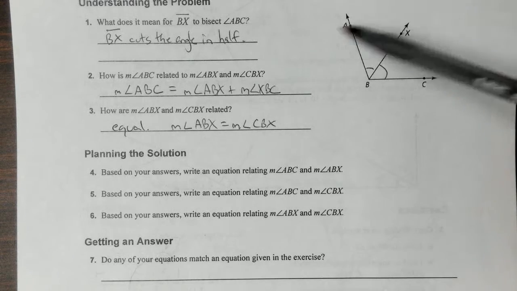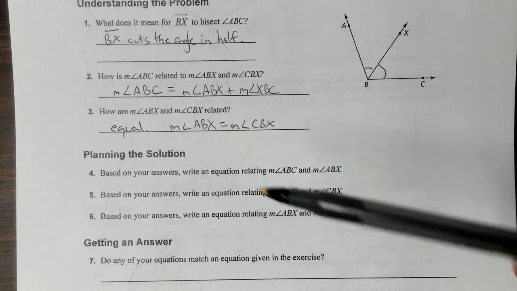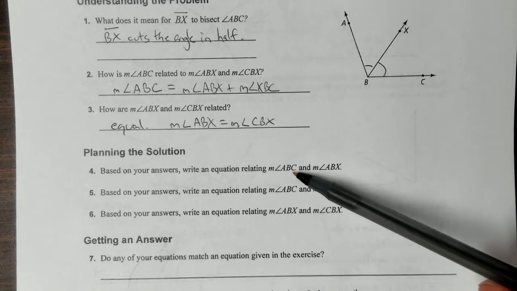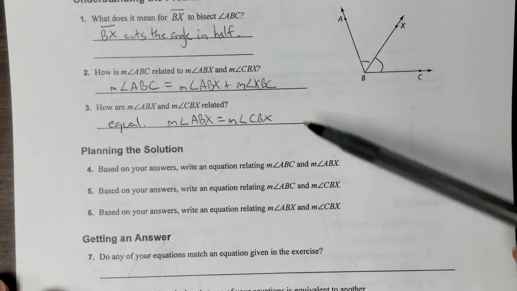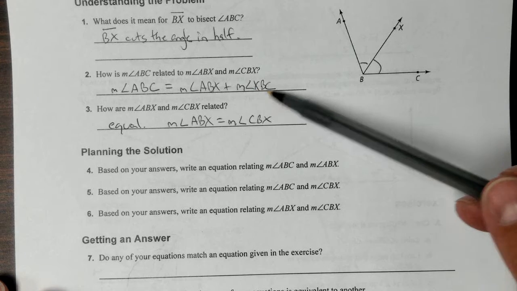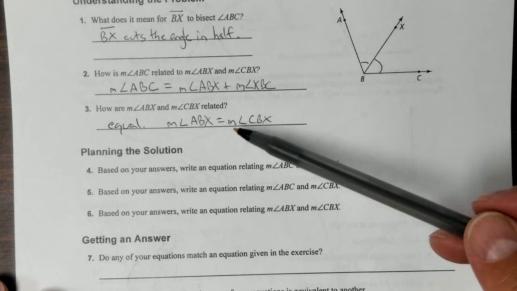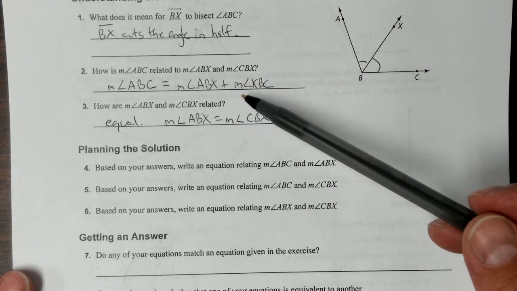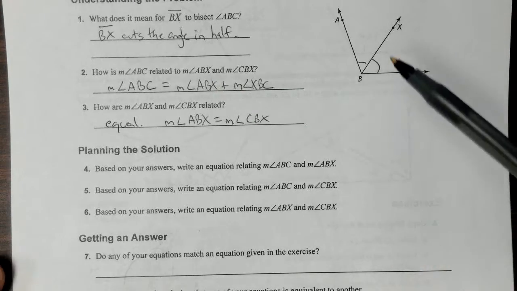So now we've understood the problem. That's the first 3 parts. Now, to plan your solution, based on your answers, write an equation relating ABC and ABX. So the first thing we're going to do is change this XBC to be ABX because of substitution. And then ABX plus ABX is 2ABX.